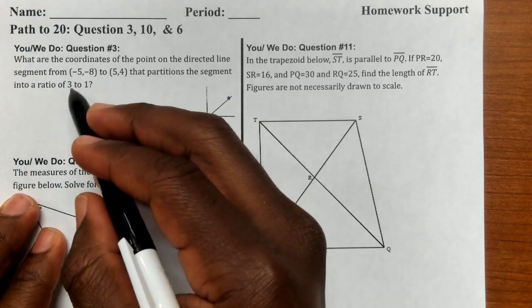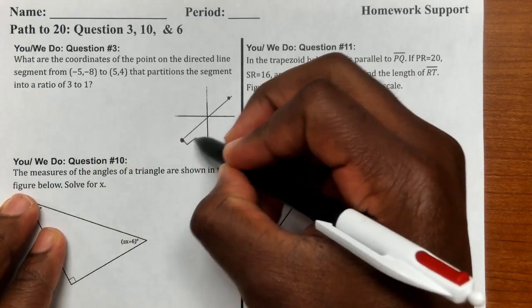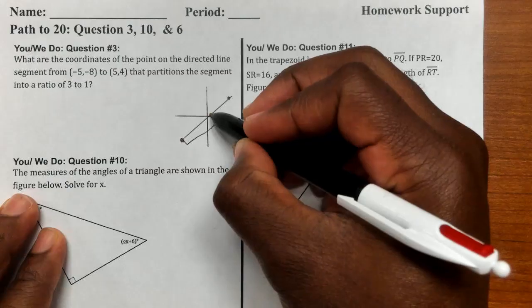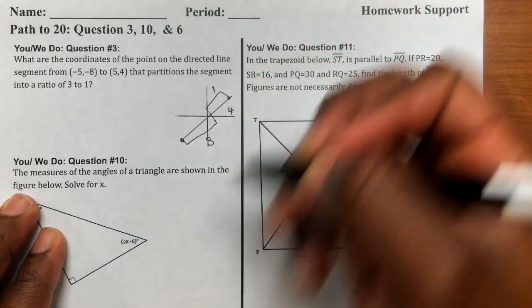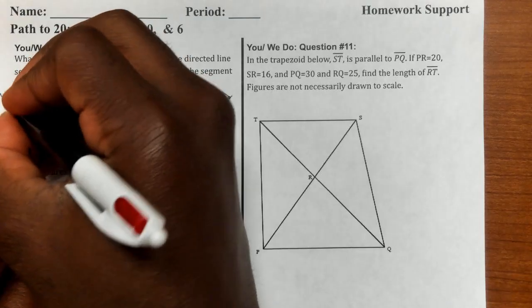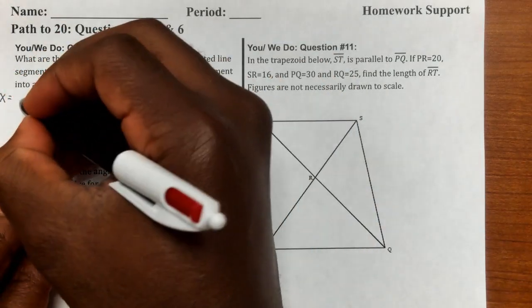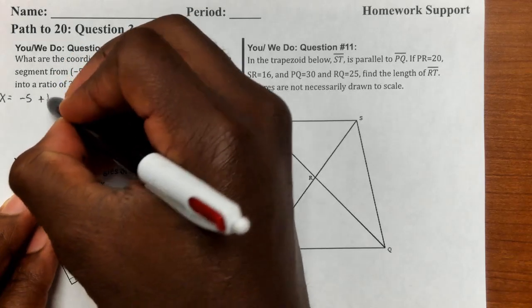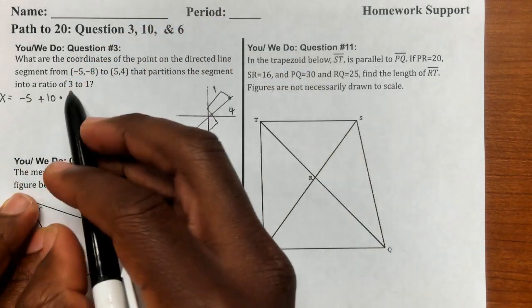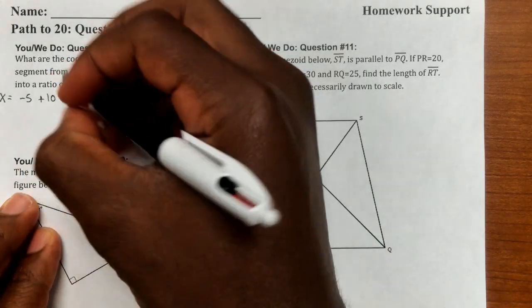So we need to partition it into 3 to 1. So that'll be 3 parts and 1 part. So that means a total of 4 parts. So for our x value, we need to remember where we started. So we started at -5, and then I went from -5 to +5. So that means I gained 10, and I'm multiplying it by the 3 out of 4 ratio.